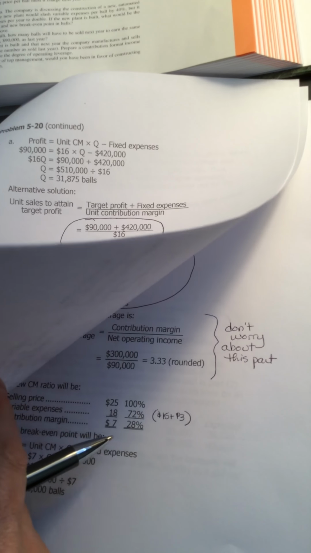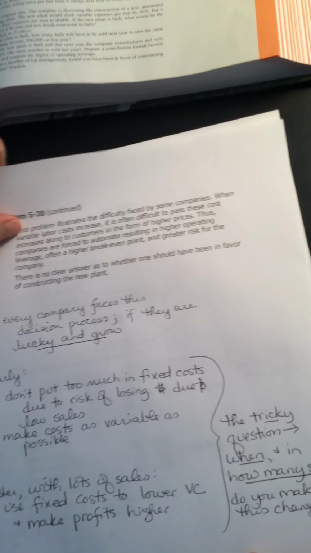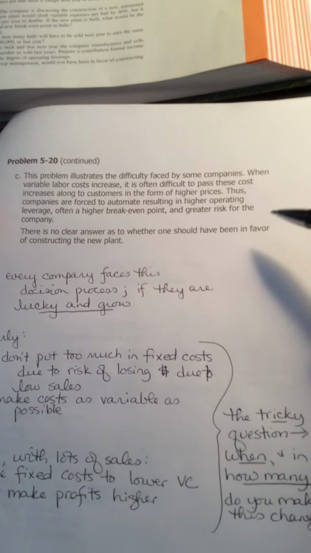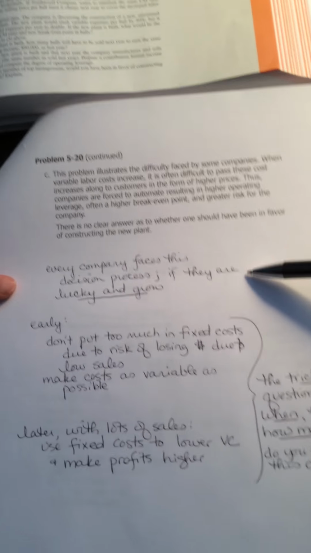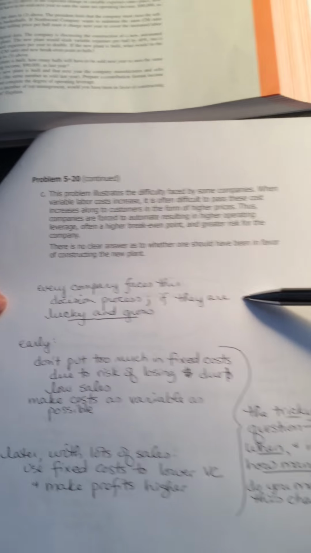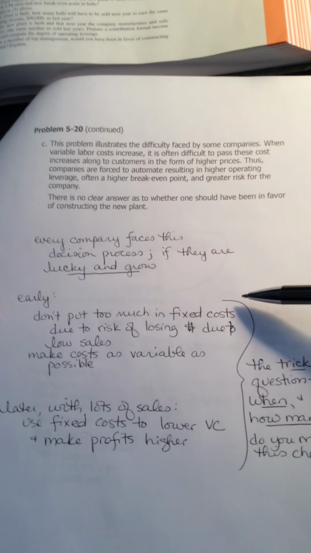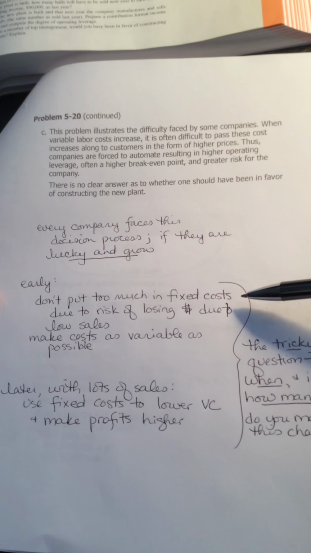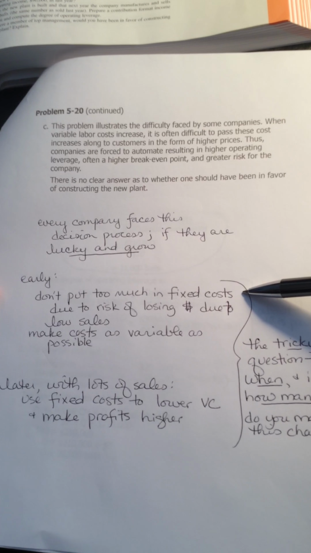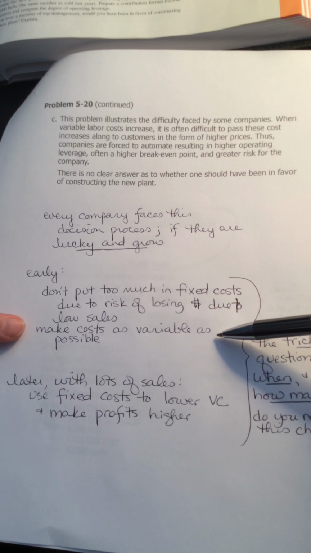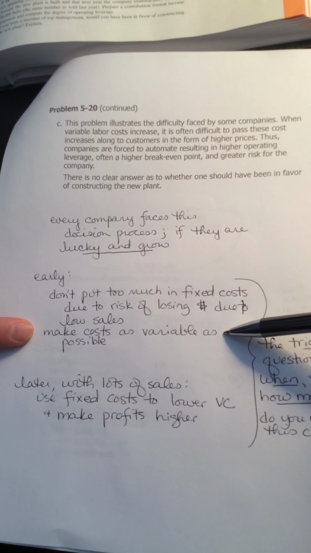Okay, the final thing is Part C. Would you do this? And your solutions manual has some stuff written that you can look at online. Here's what I'd like to say. Every company faces this decision process if you're lucky and you grow. Early on, when you're a small company, you don't want to put too much in fixed costs because you're going to risk losing money because you don't have enough sales to cover them. So you're going to make cost as variable as possible.